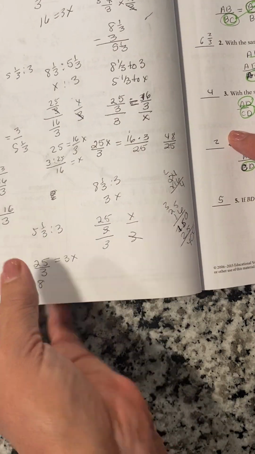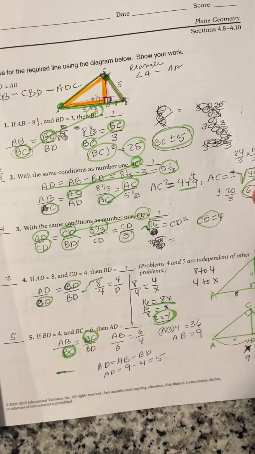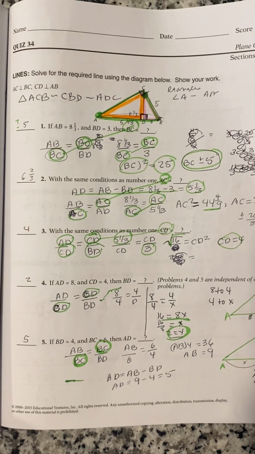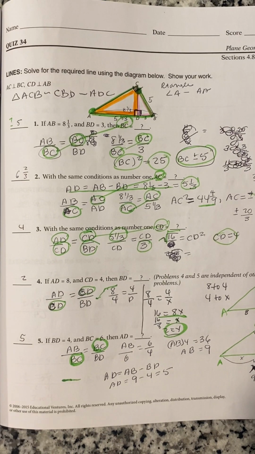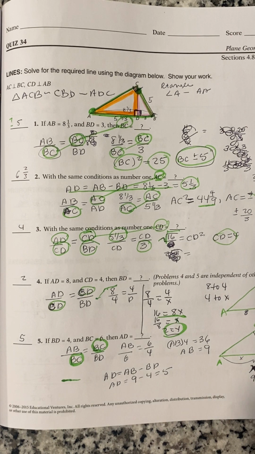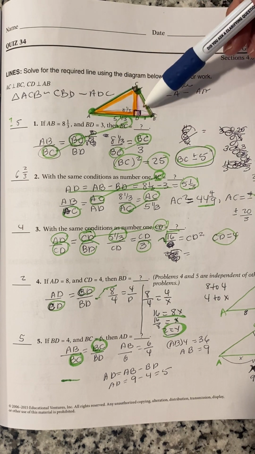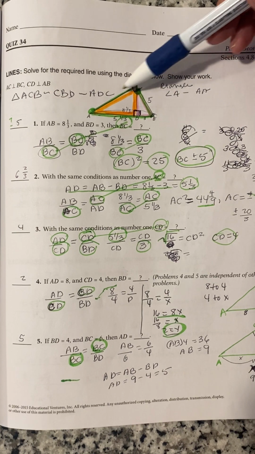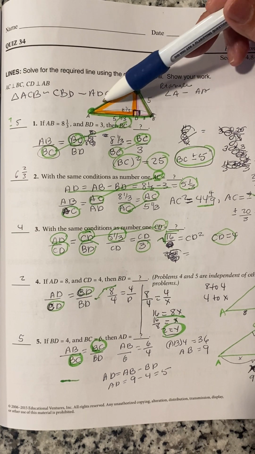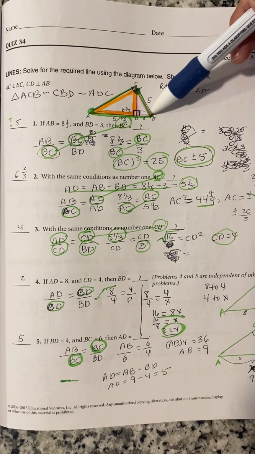So see if this quiz makes any sense to you. This quiz is actually going to be harder than the test. And I kind of highlighted it. So solve for the required line using the diagram below, show your work. So we know, basically we have a right triangle here. Here's the right angle. This is 90 degrees. So here's the big right triangle.